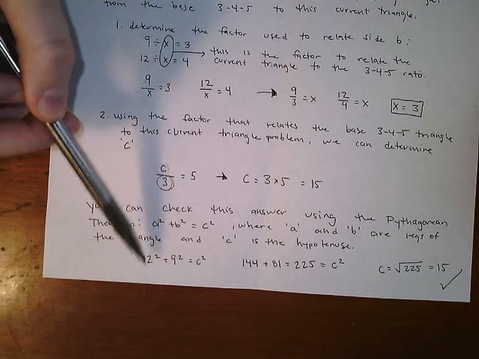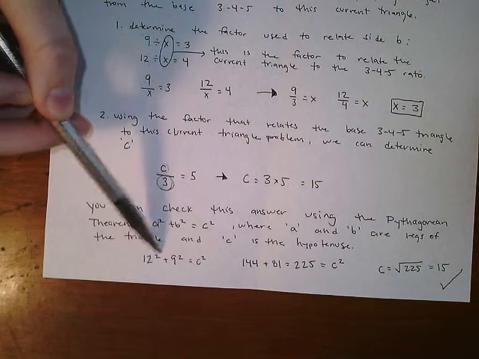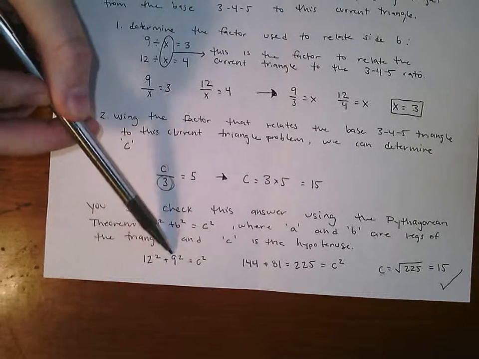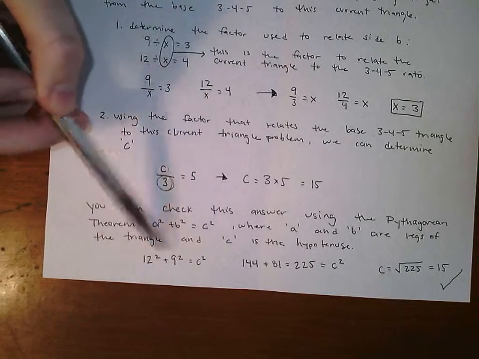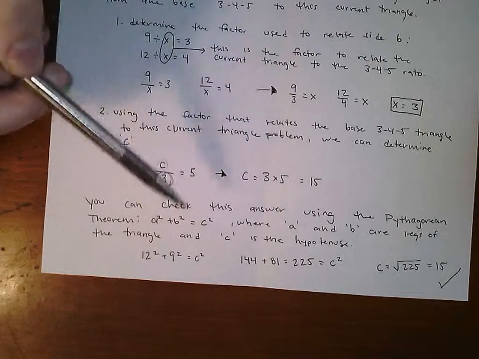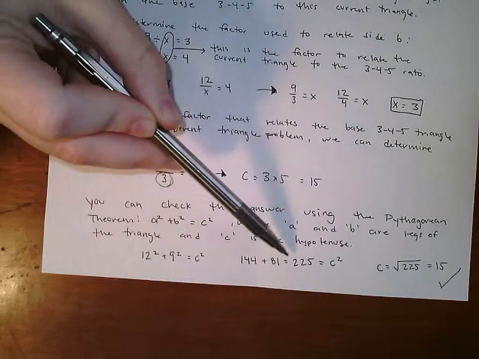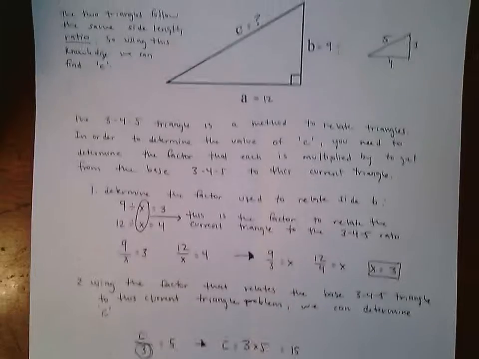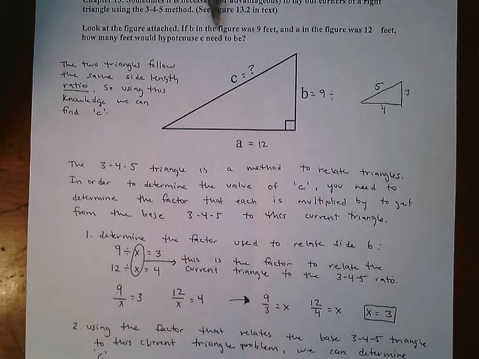So a is 12, so 12 squared plus b squared, where b was 9, so 12 squared plus 9 squared equals c squared. 12 squared is 144, b squared was 81, and once you add these together, it's 225. The square root of 225 is 15, and so we know that our solving of this problem using the 3-4-5 triangle is correct, because in both cases we got 15.